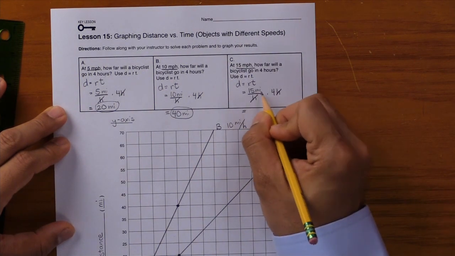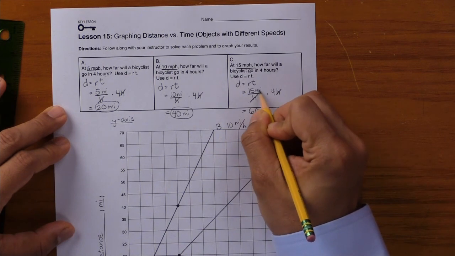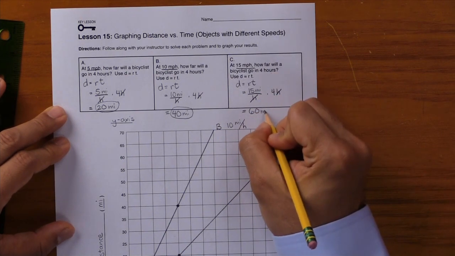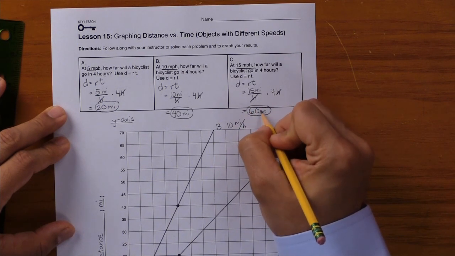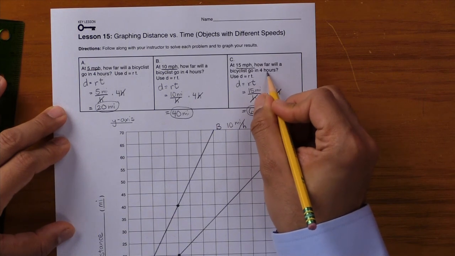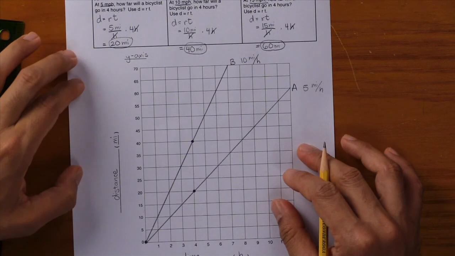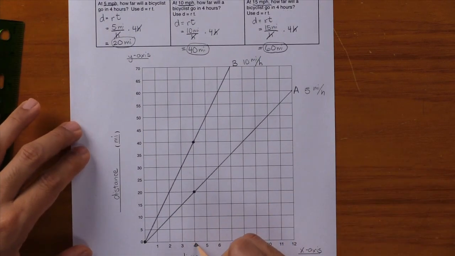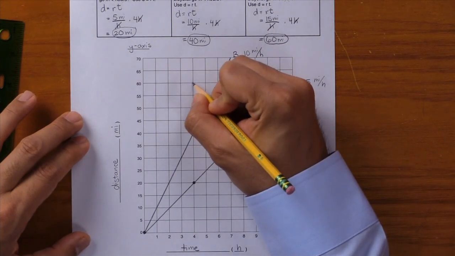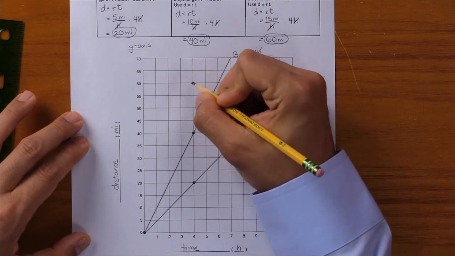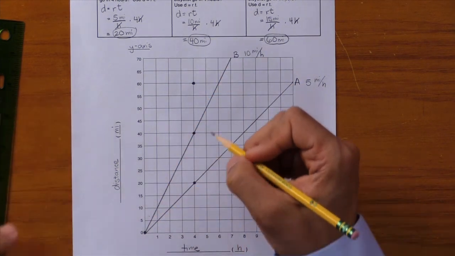Next line, take care of the numbers. That's 60. Take care of the units, is miles. Circle your answer. 60 miles in 4 hours. So let's go ahead and put that onto the graph. Here's 4 hours, and the bicyclist went 60 miles right up here. This bicyclist also started at 0, so let's connect those two dots.